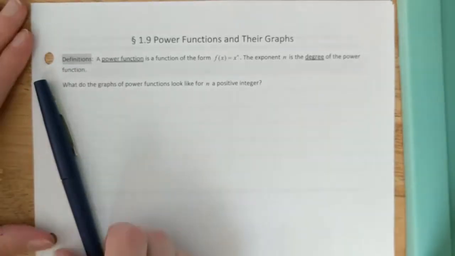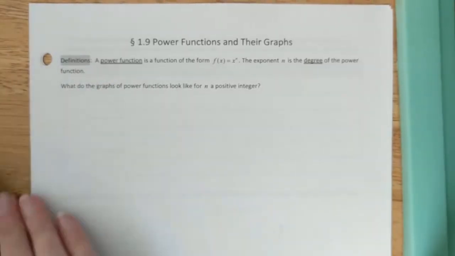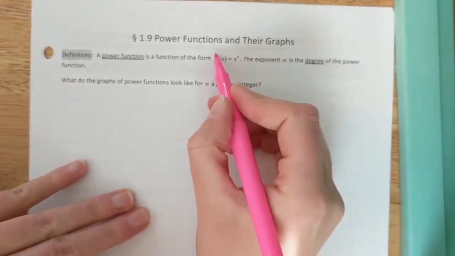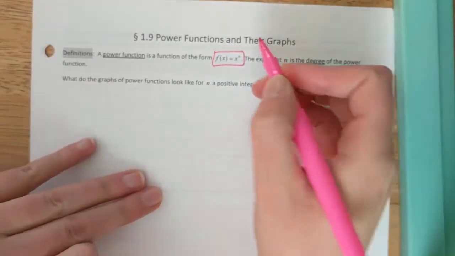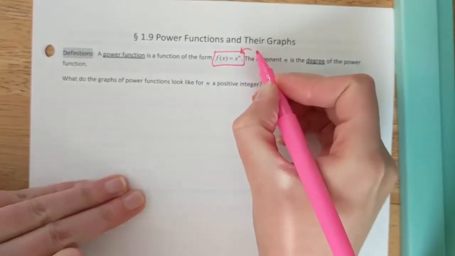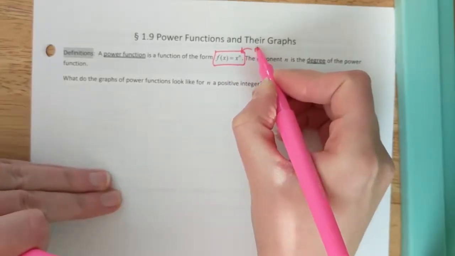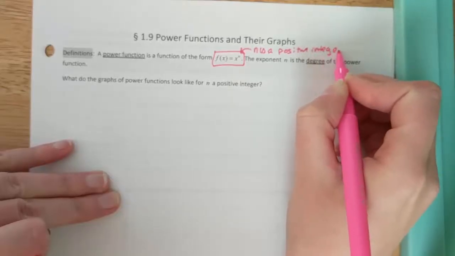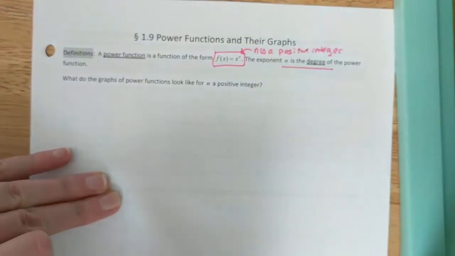Section 1.9 is on power functions and their graphs. A power function is of the form f of x equals x to the n, where n is a whole number or positive integer. And in this case, n is the degree of the power function.